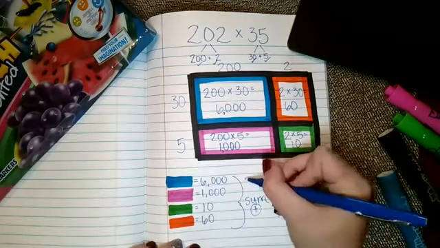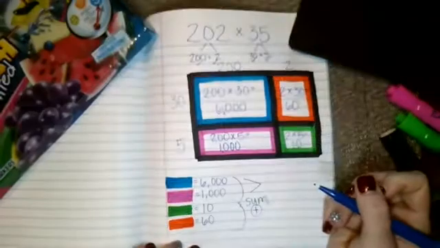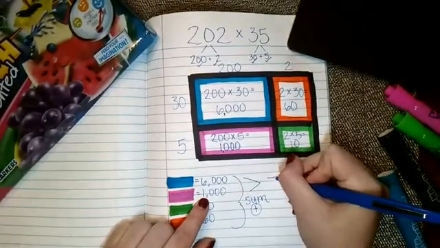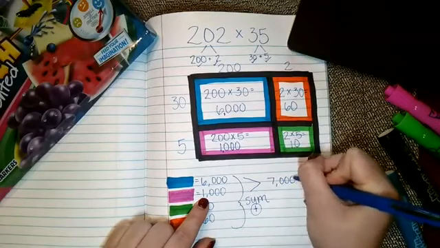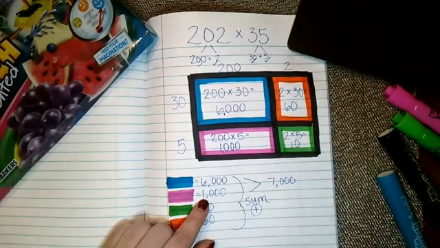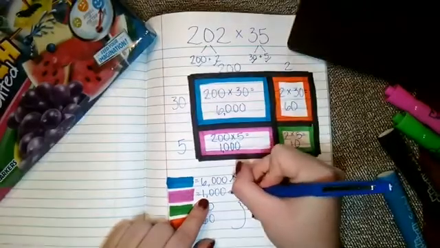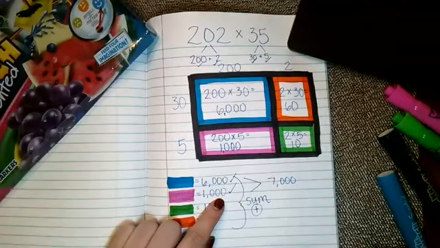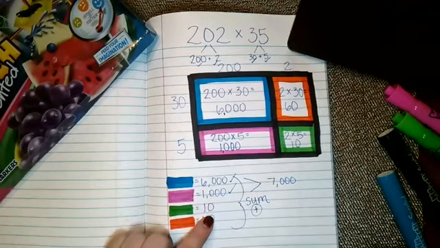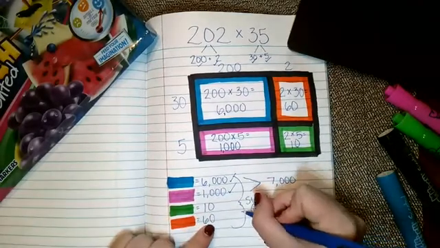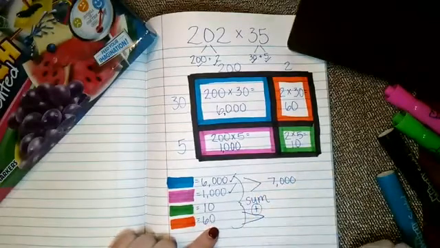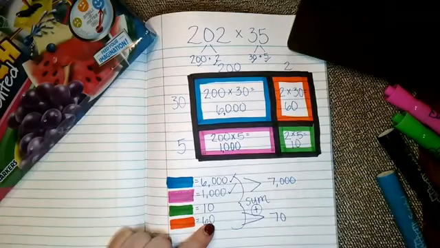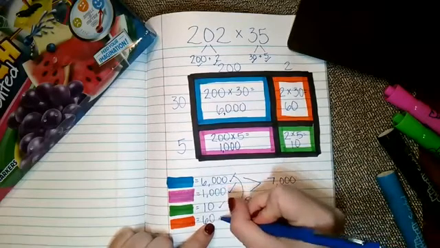But right off the bat, I see 2 friendly numbers here, 6,000 plus 1,000. I can add that in my head, and I know that is 7,000. So I've used those. So again, I want to stay organized because if I add the same number twice, we won't get the correct product. So I've used these 2. Now all I have left is 10 and 60. And how nice. Those are friendly numbers too. I know that 10 plus 60 in my head is 70.